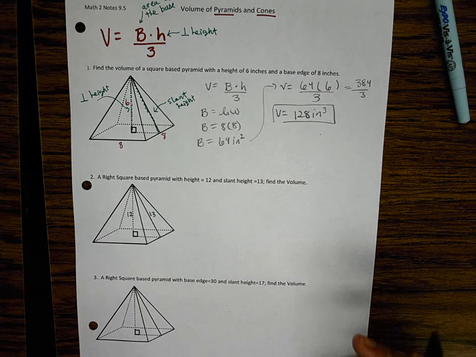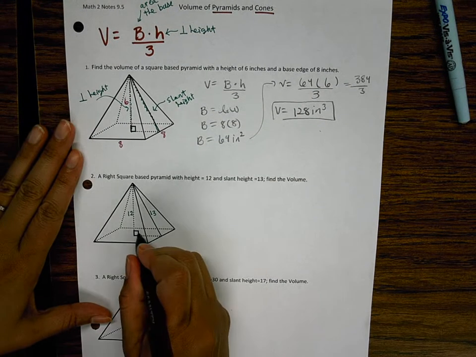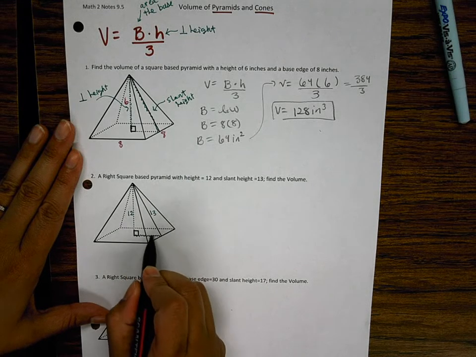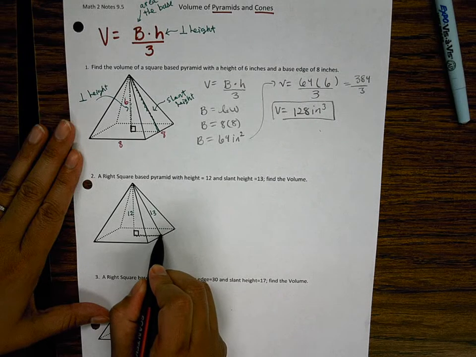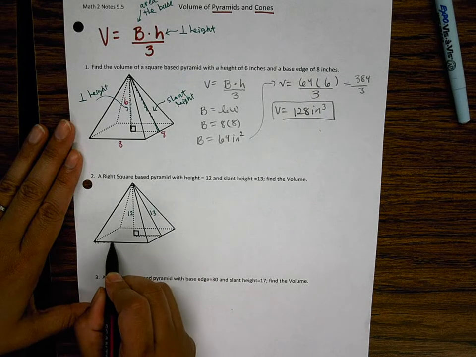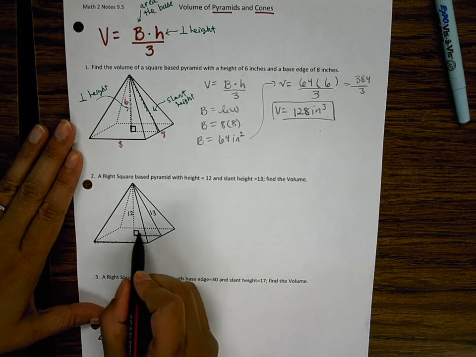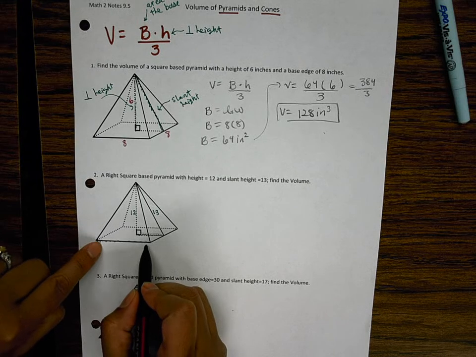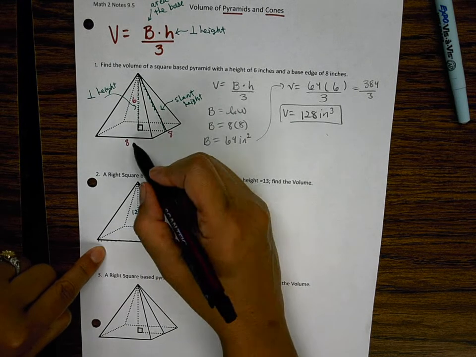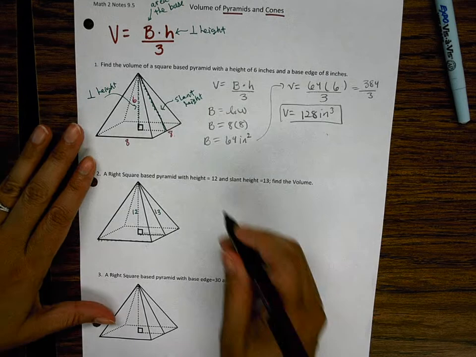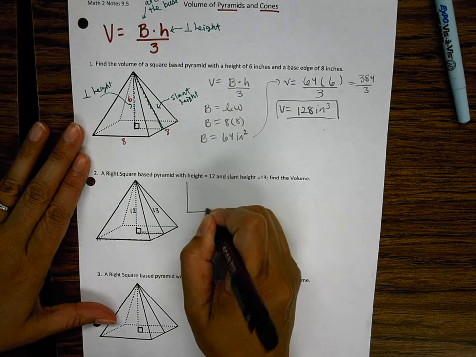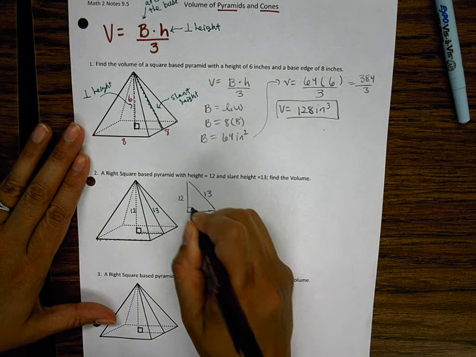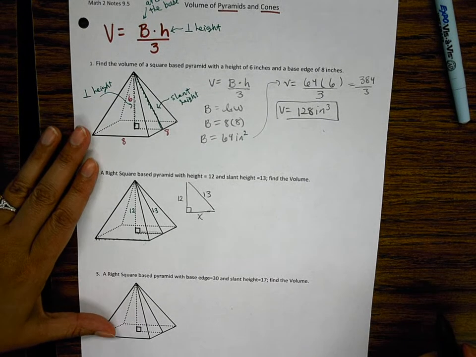Here's what you're going to do. First off, recognize that this length here from the right angle to the edge is half of this length here. So if I could find this little leg here, I double it to find the base edge. And once I know the base edge, I can do like I did here, 8 times 8. So that's what I'm going to do first. Sometimes you do have to work with your slant height. 12, 13, and I'm just going to call that x.